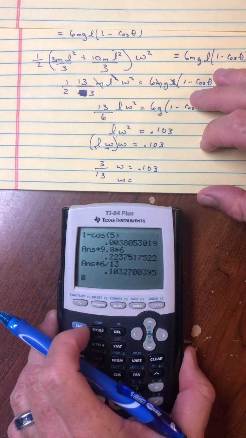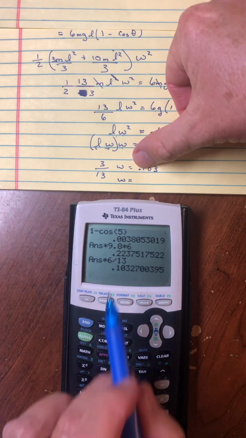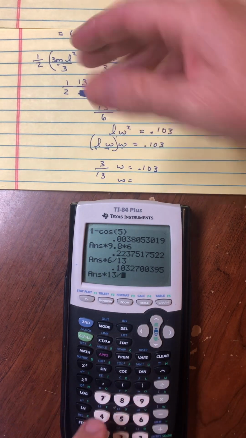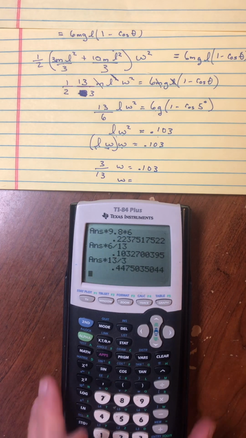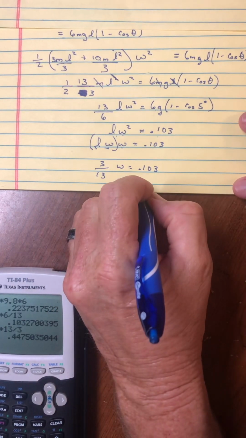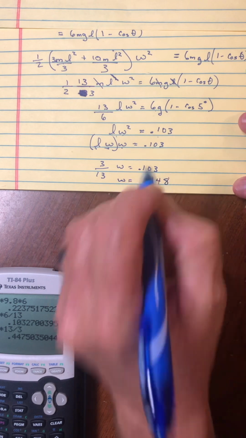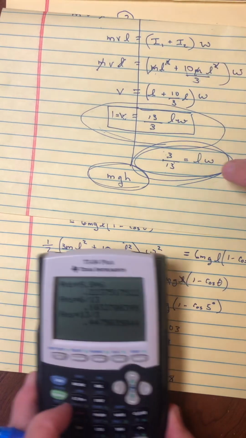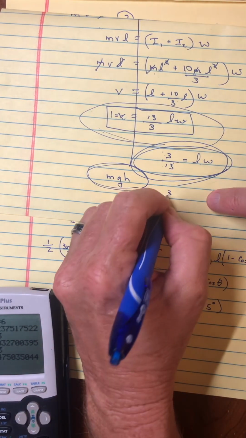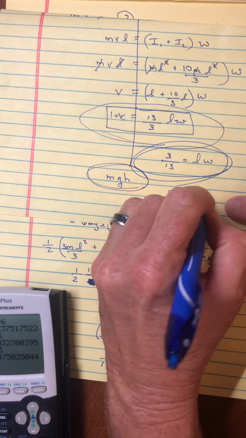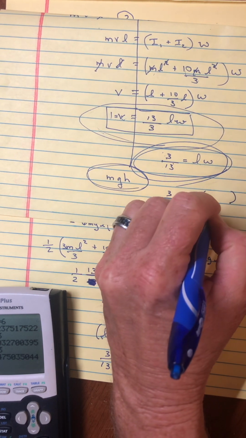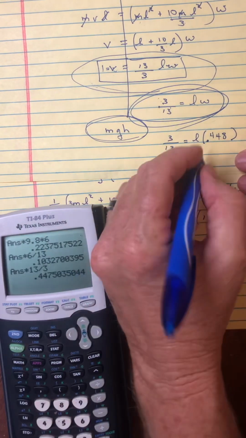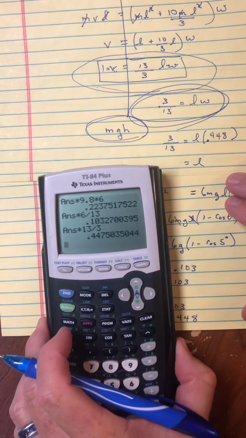All right, so let's see. I've got my 0.103. Let me move the 13 over and the 3 underneath. And so my omega is 0.448. Okay. And so then if I use that over here, 3 over 13 equals L times this omega, 0.448, I can then get what the question asked, what is L?